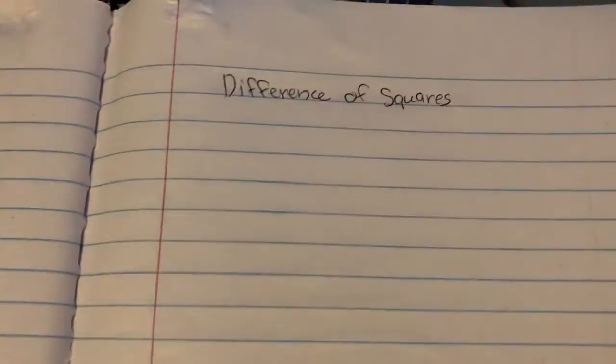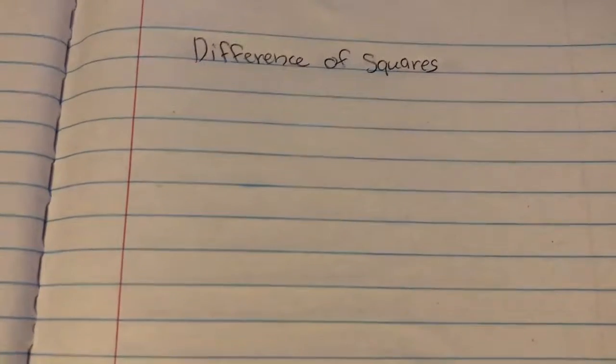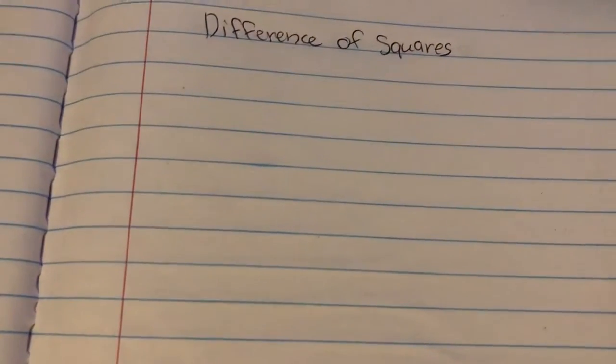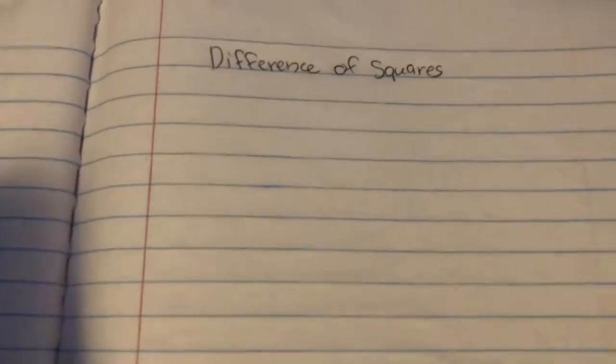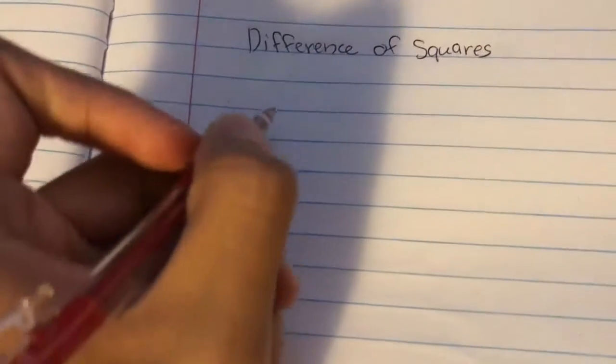Difference of squares is rather simple, rather easy. It takes a little bit of practice. I think I'll just start out with the basic formula for difference of squares. I'm going to color code this so you guys can see what I mean.